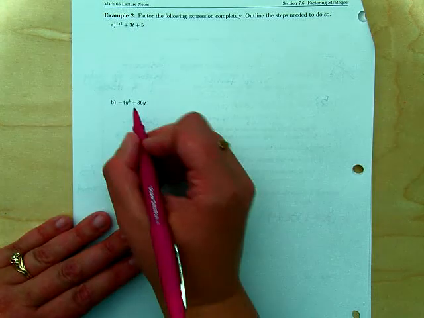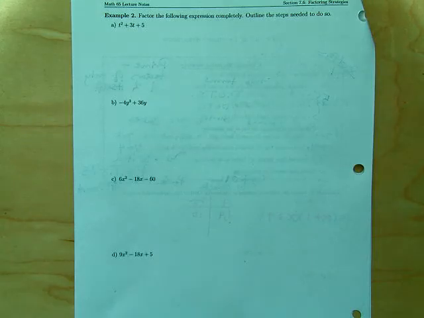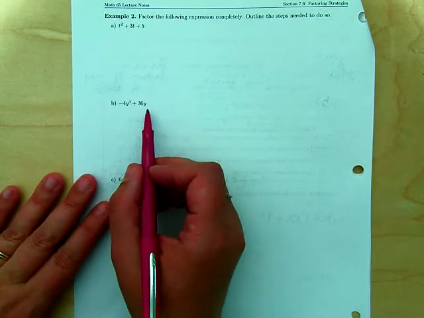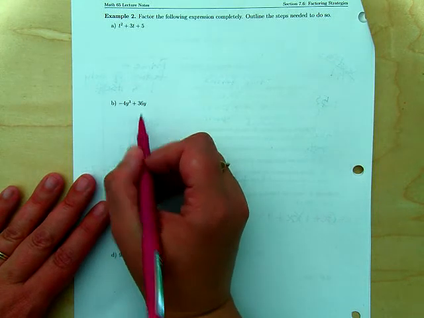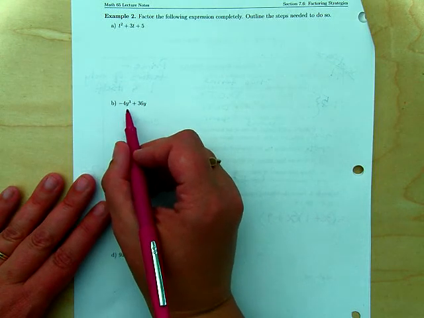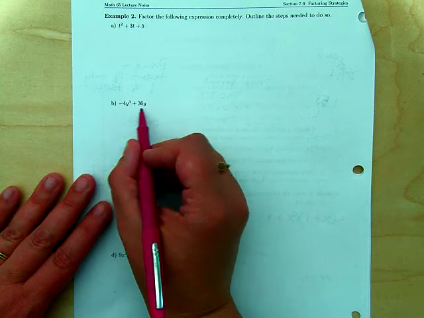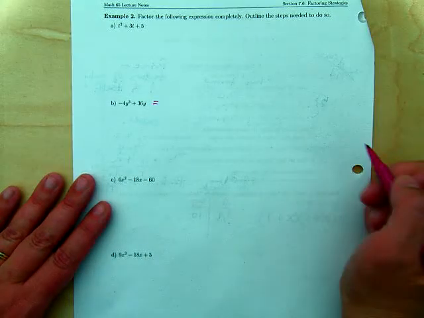And number 1 rule of factoring, always, always look for a GCF. Is there a GCF here? Okay, and y. So the question just came up, should we factor out a -4?